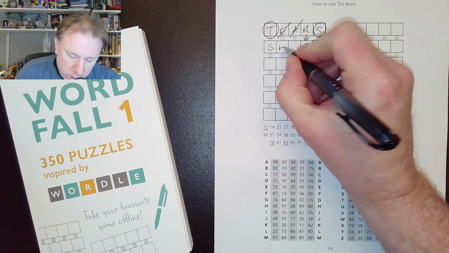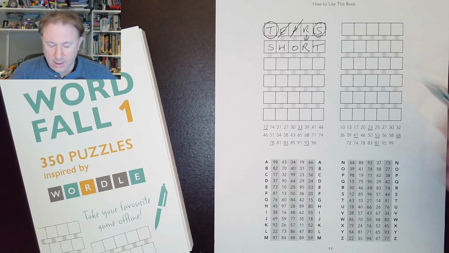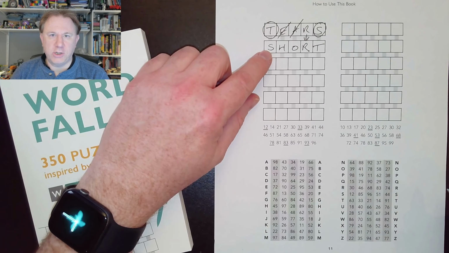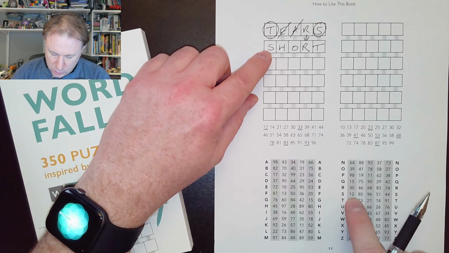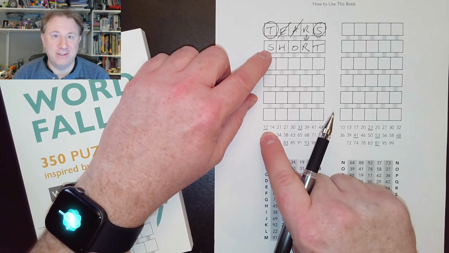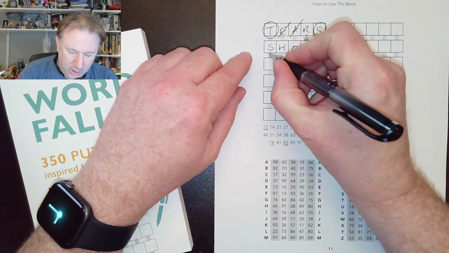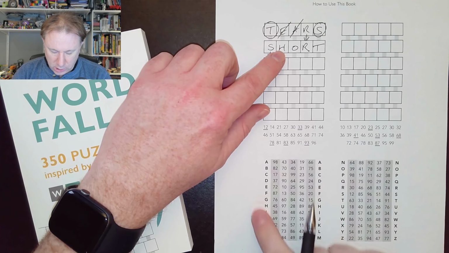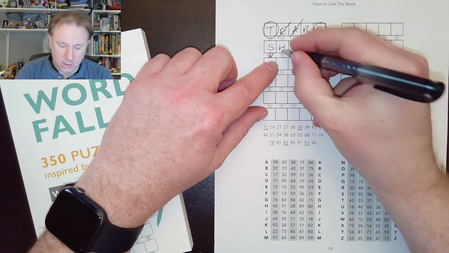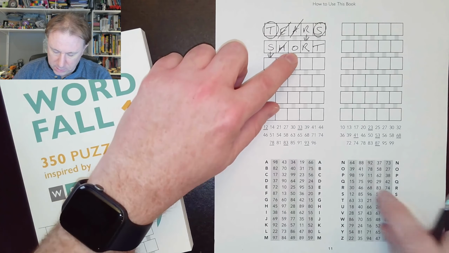So I can guess short. So let's have a go with that. Right, now let's see if I've got the S in the right position now. So S in position 1 is 12, which is now underlined, so I know it's correct. So S does go there. H in position 2 is 97. It does, nope, not in the word. O in position 3, 78. Yes, good guess. That is there and in that position.